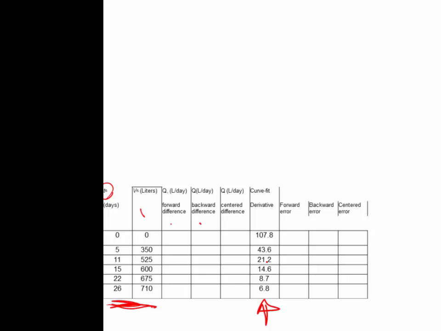And so what I want you to do is calculate the derivative and put the values in here, and then assume that this column is the exact value, and calculate the relative error of these data compared to this exact value.